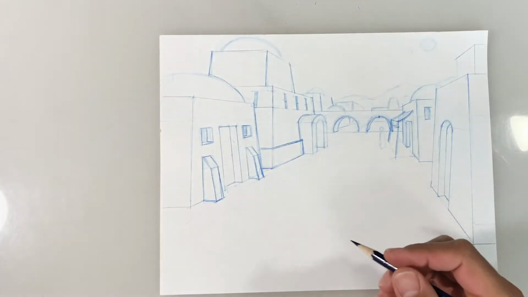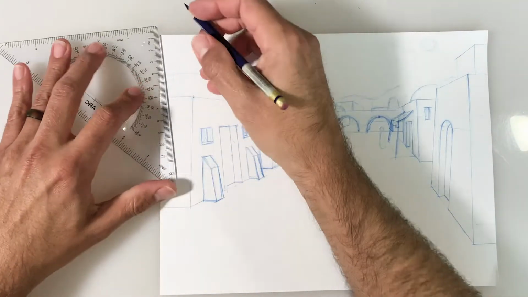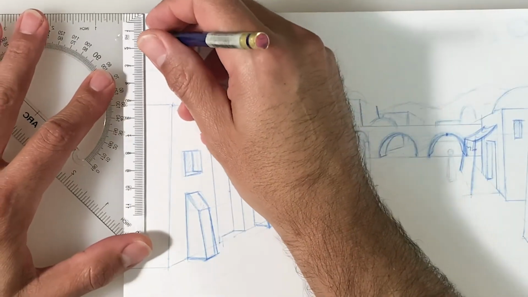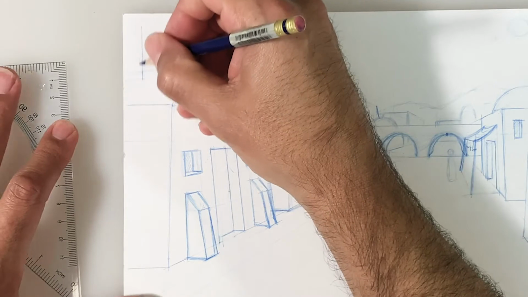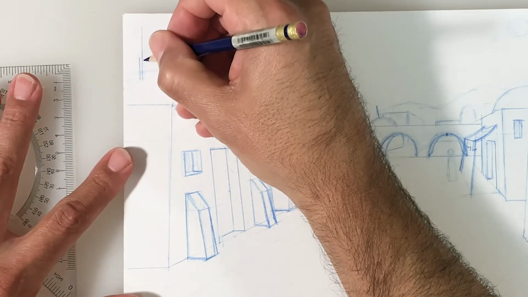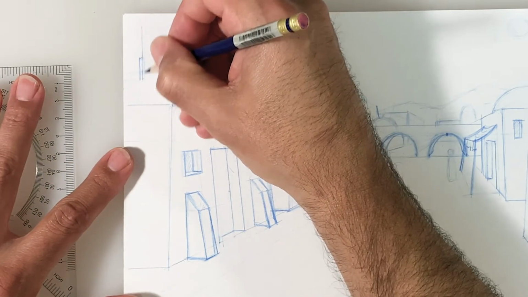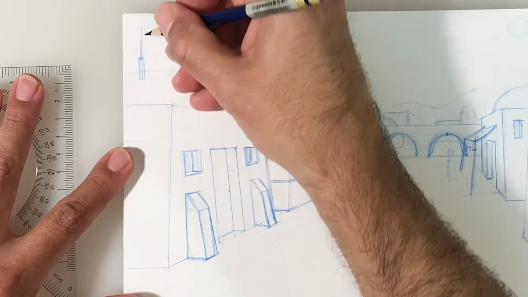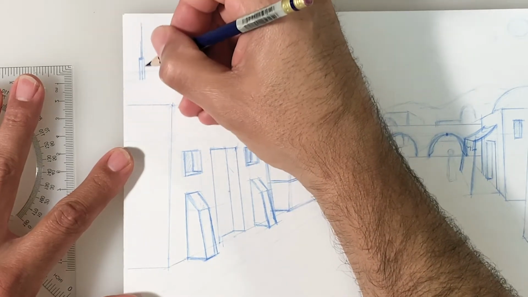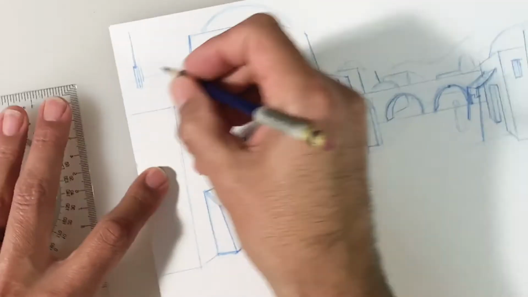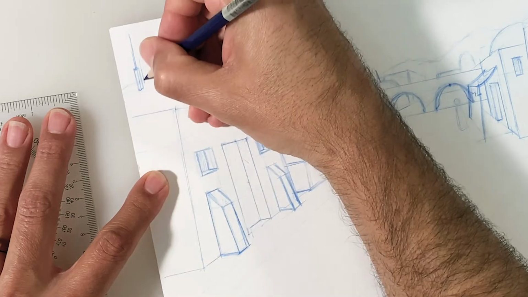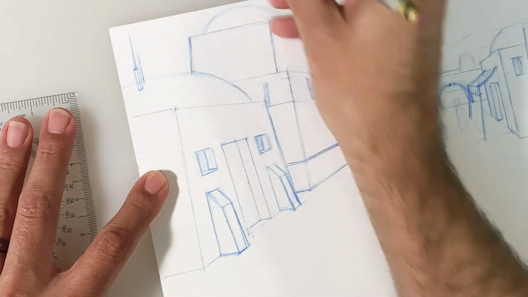Okay, so now again, pick and choose what you want to use your ruler with. But let's see, I got a straight line there, and I want to make it look a little bit techy, so I'm going to give it different kinds of levels here. Maybe throw another one coming out of this dome here, on the top.